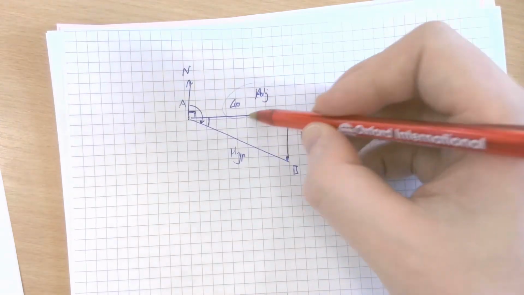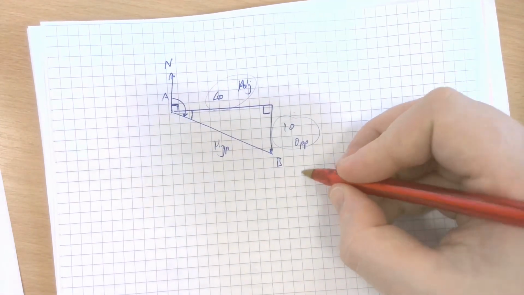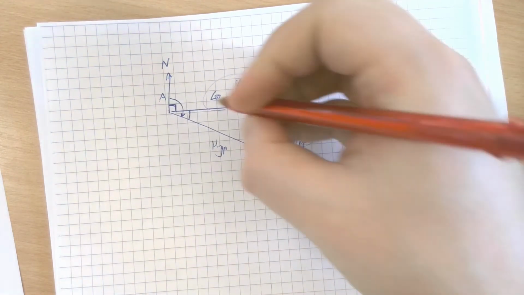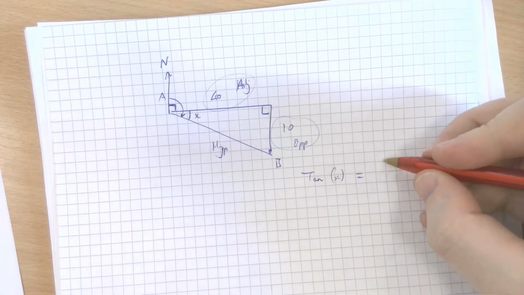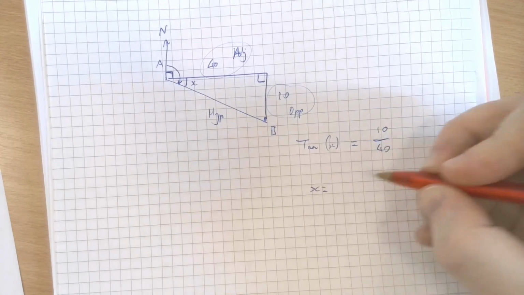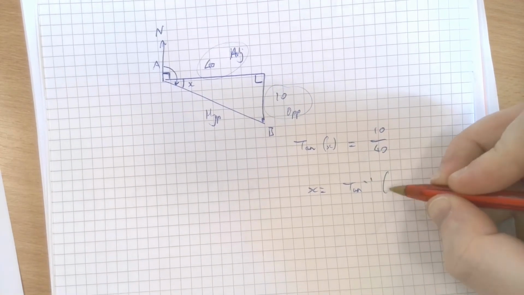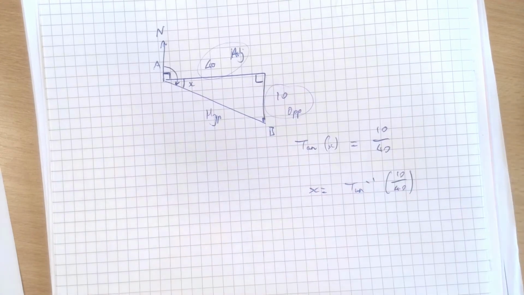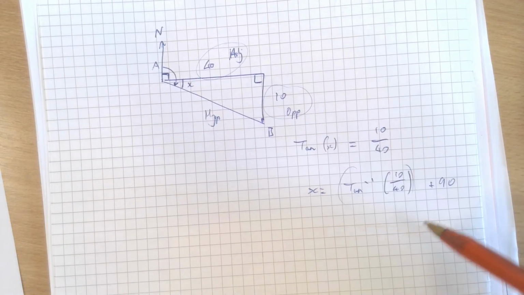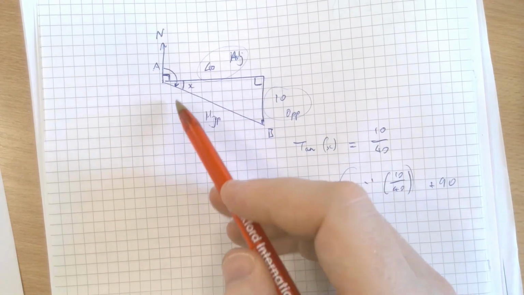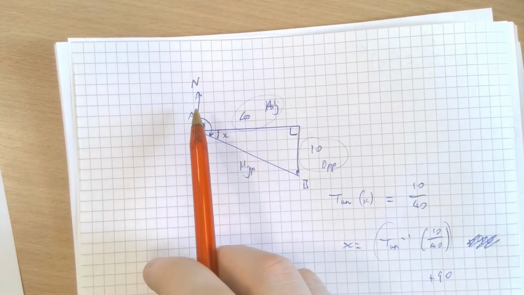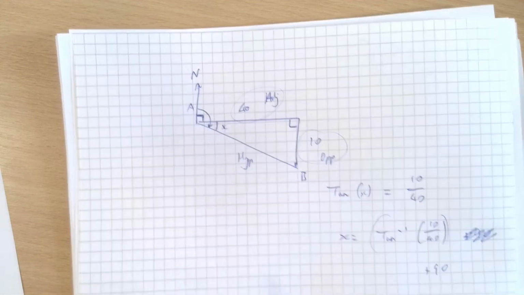Now, because we have the adjacent and we have the opposite, that is tan of my angle. I don't know what it is. Let's label it X. Tan of X is the opposite over the adjacent. To work out what that angle is, we've got to do the inverse tan of that fraction. And then add 90 to whatever that is, because this is angle X. Excuse me, I'm going to move that down here. And we're adding 90 to it to get the total bearing between A and B.